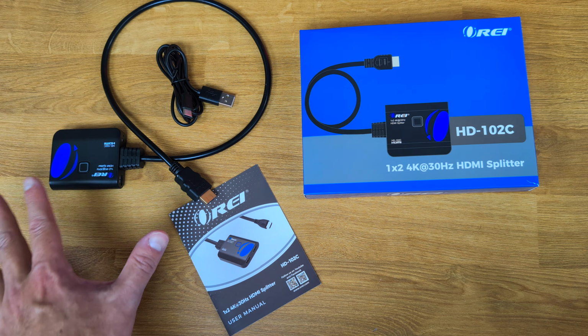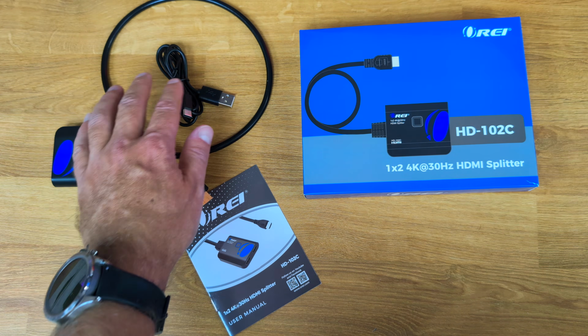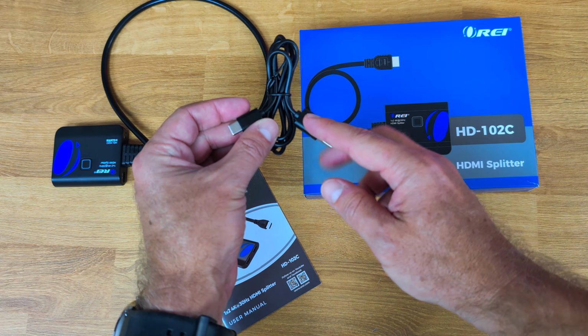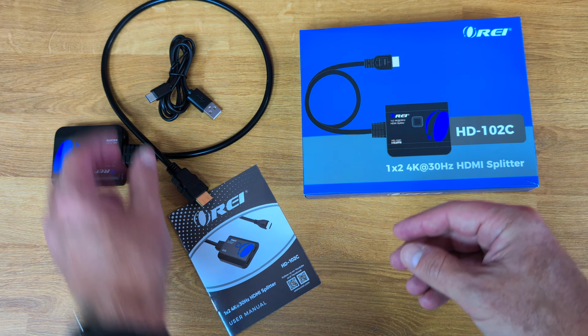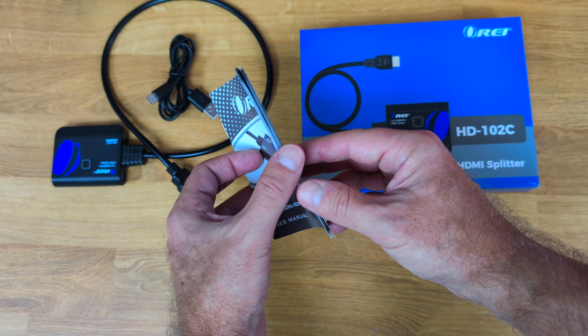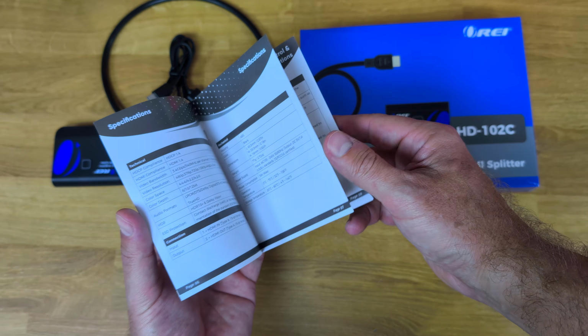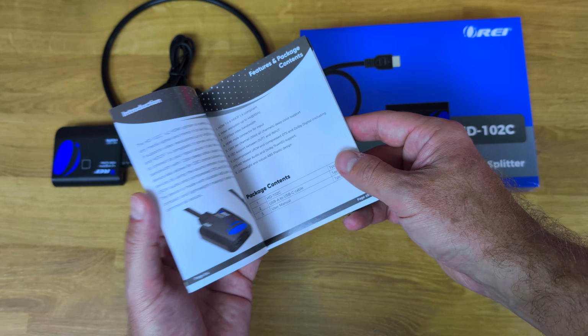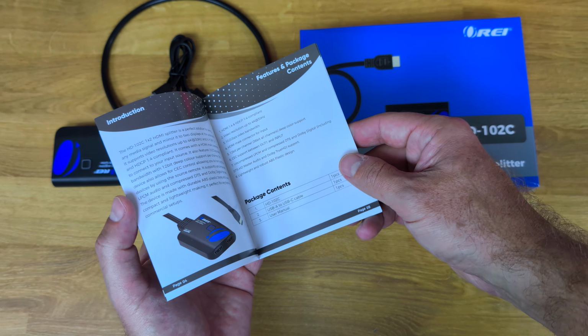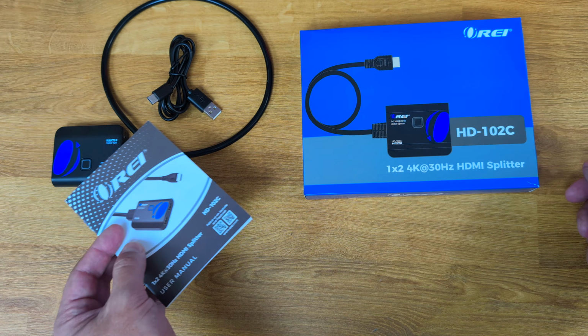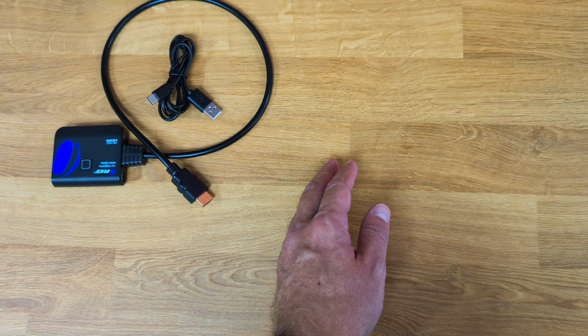So inside the package, we'll find the HDMI splitter, a power cable, which is USB Type A to USB Type C, and a quick user guide, which is really straightforward, and all the info will be also on Jorge's website, and I will leave the link down below. And this is the package where it comes in. So let's remove this out of the frame.